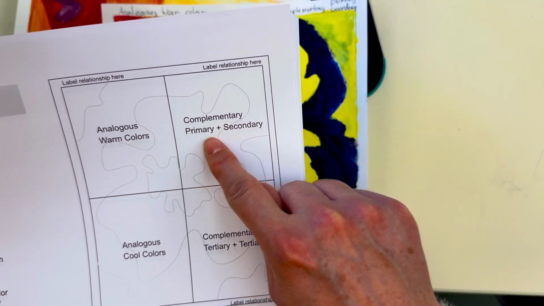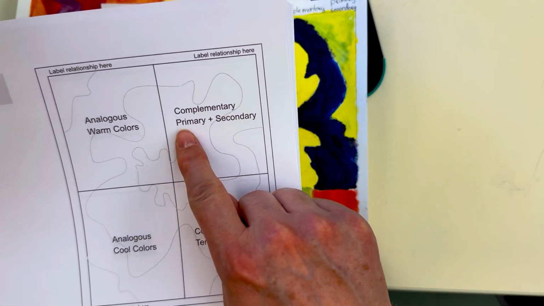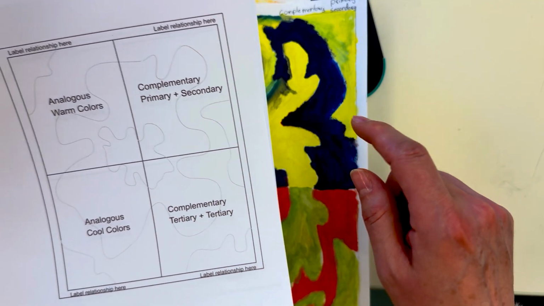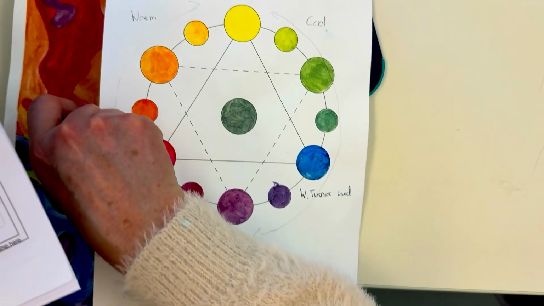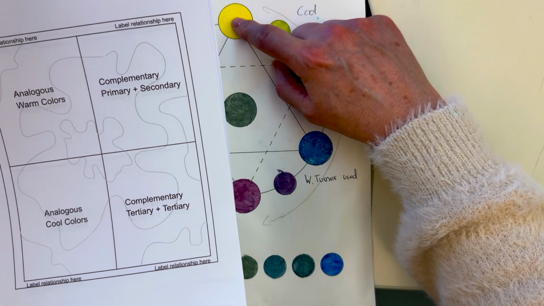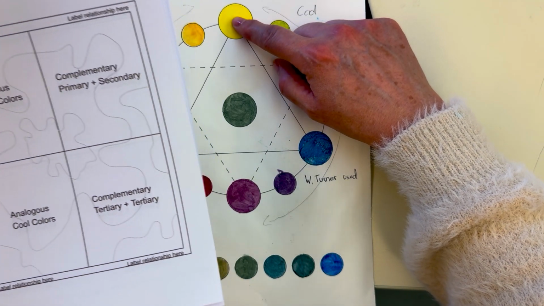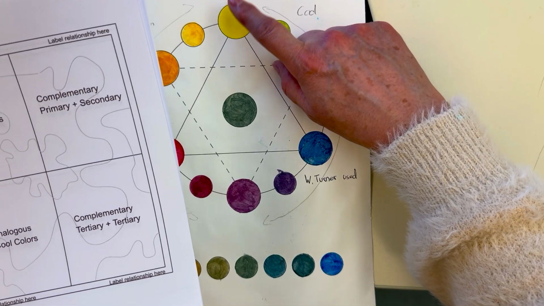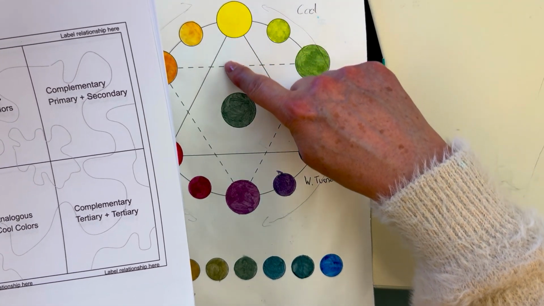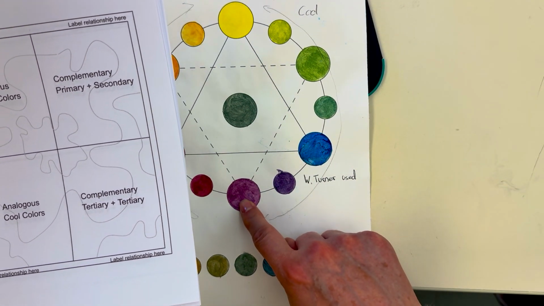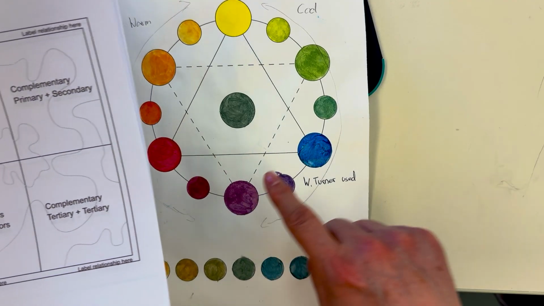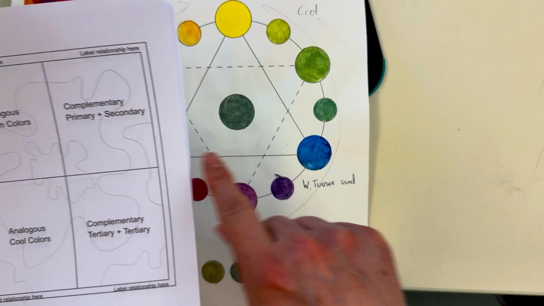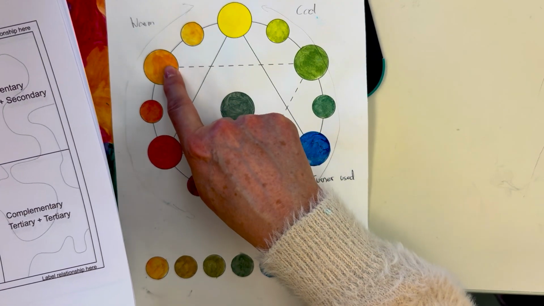Then this one right here says complementary plus primary, primary plus secondary. So what does that mean? You need to look at your color wheel and you have to find a primary, right? So you for sure have to use a primary, and then the complementary of that primary is going to be violet, all right? So you could do blue, right? Because that's a primary, and then the secondary, which is the complement, is orange.